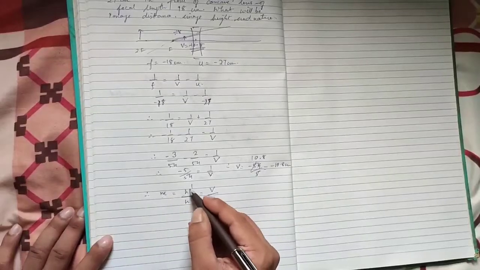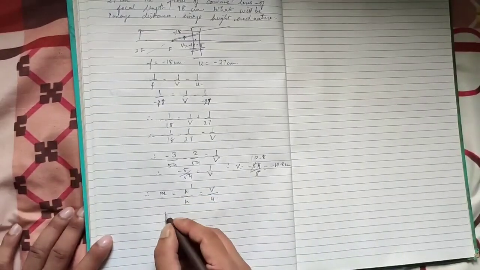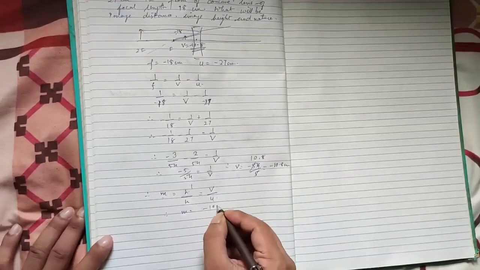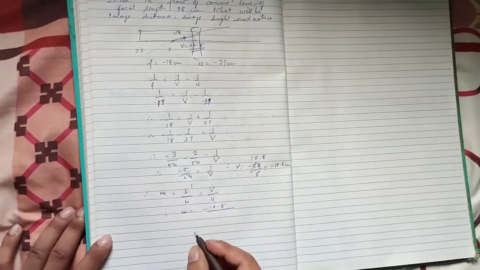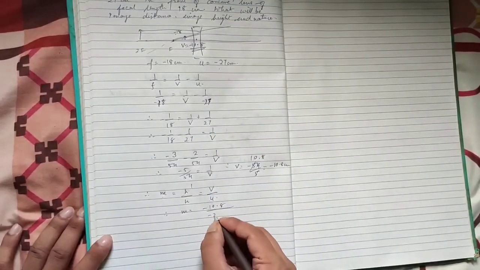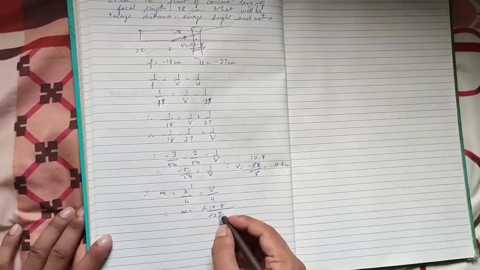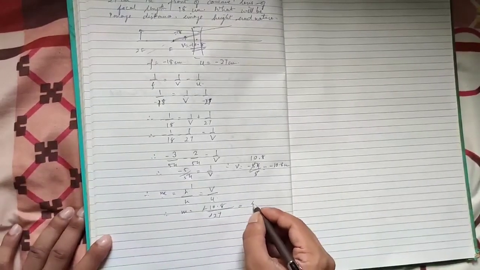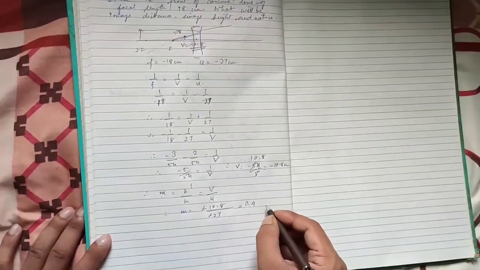But for finding the image height, we will first require the magnification, and magnification is equal to v, that is minus 10.8, upon u, that is minus 27. We will use this, so minus and minus get cut. When you solve this, you will get the answer 4, and because there is one decimal point, you write a decimal point like this.